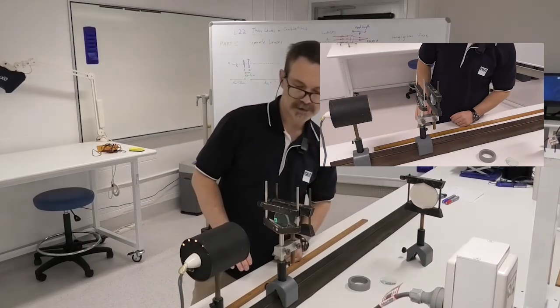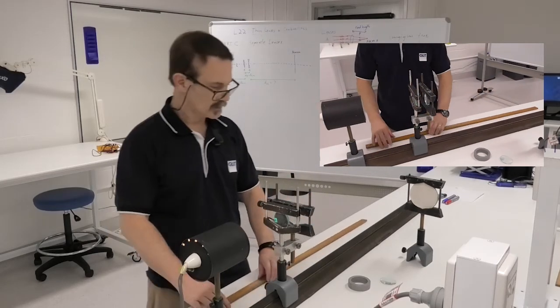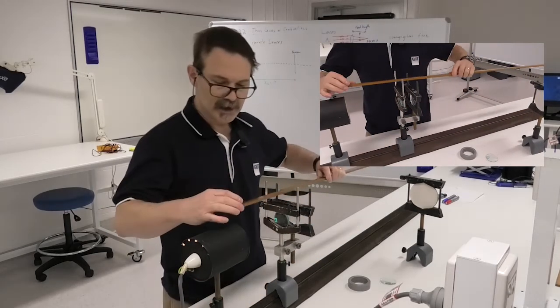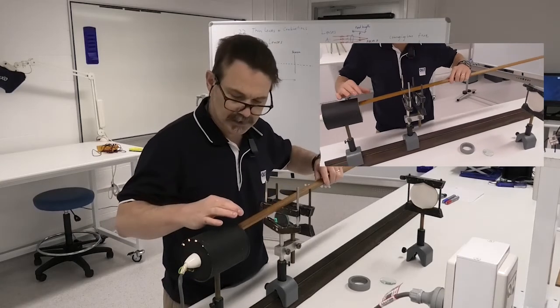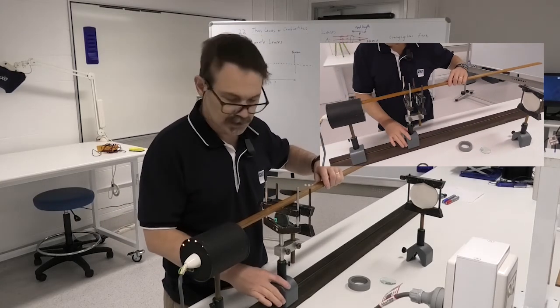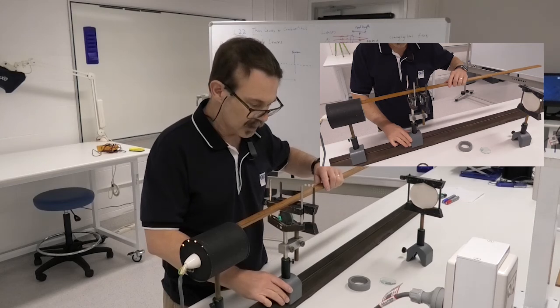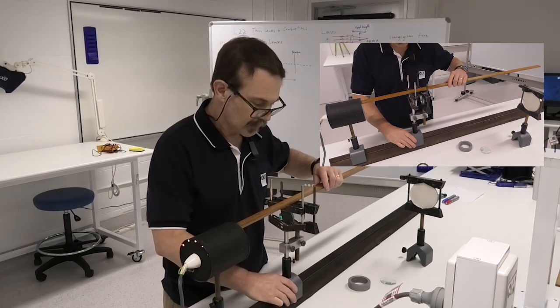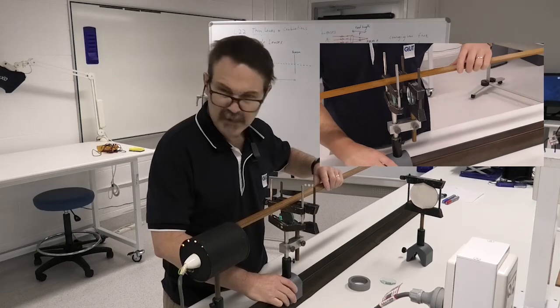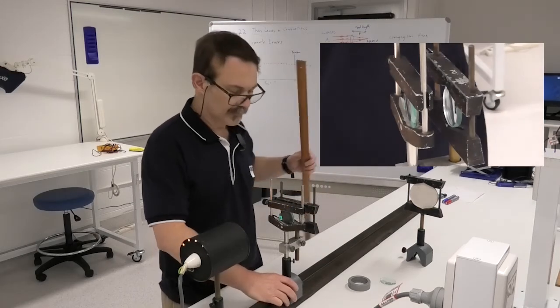You might want to also check again that the object and the centres of the lenses are roughly the same height as each other, and we now set the object distance to be 22 centimetres, and try to be pretty careful with it. Okay, I'm just demonstrating, so I'm going to do it roughly.